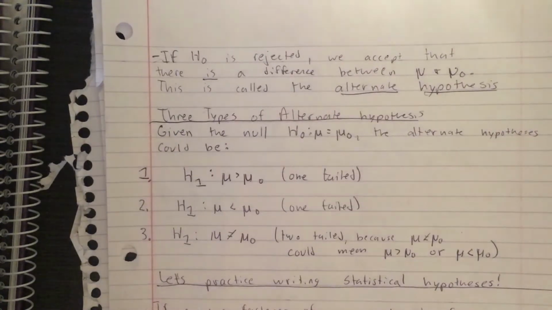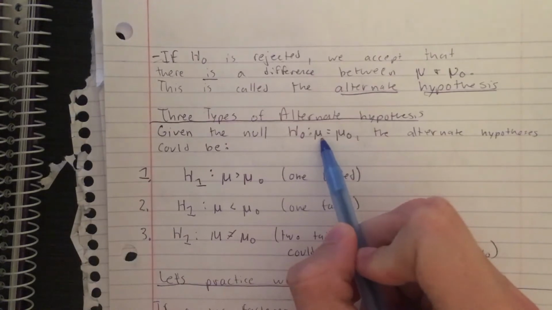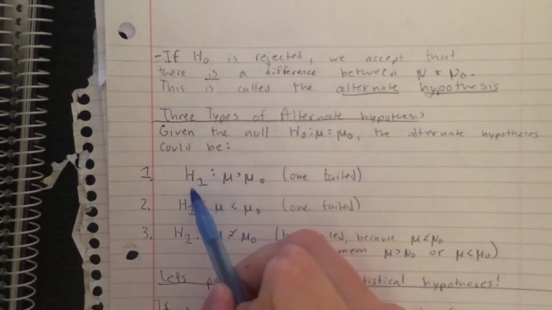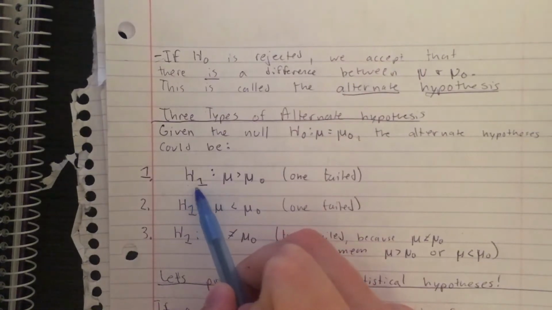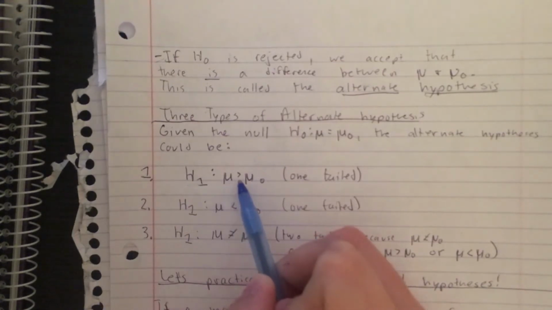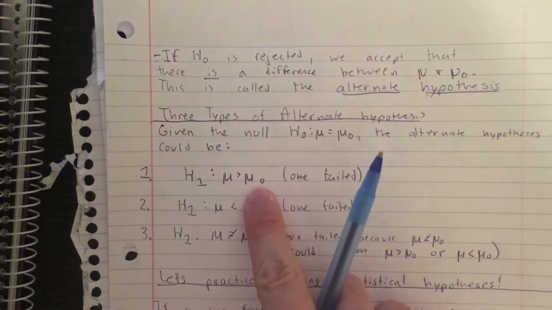There are three types of alternate hypothesis that you could have. If someone makes the claim that the mean is a certain number, like if they said the mean was 6, there are some options. We denote the alternate hypothesis with H sub 1. The first alternate hypothesis could be that the population mean is actually greater than the mean that was claimed.